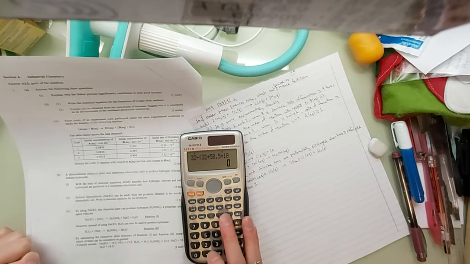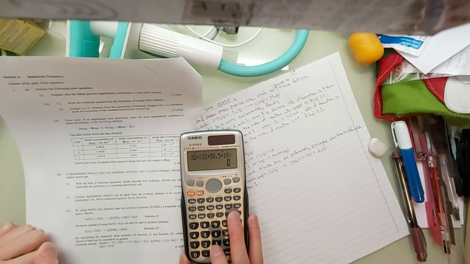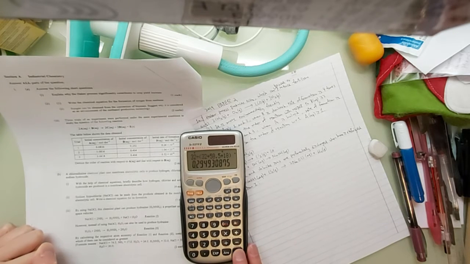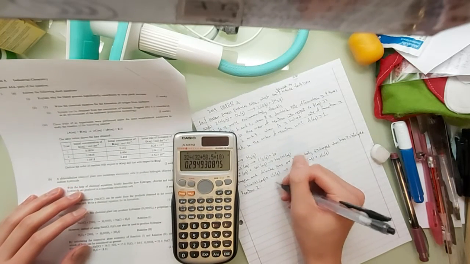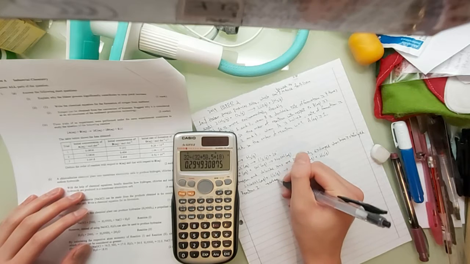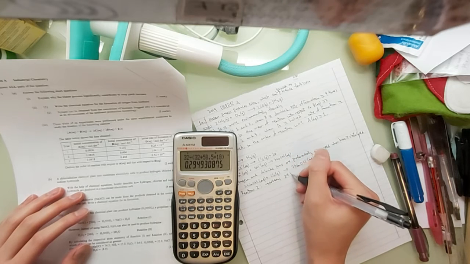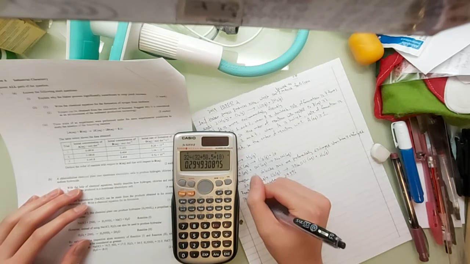And water. I'm not gonna write the whole formula, so I'll just skip that. 29.5.